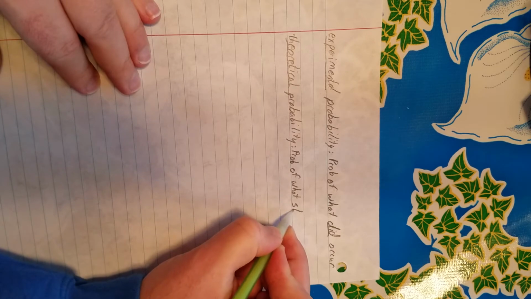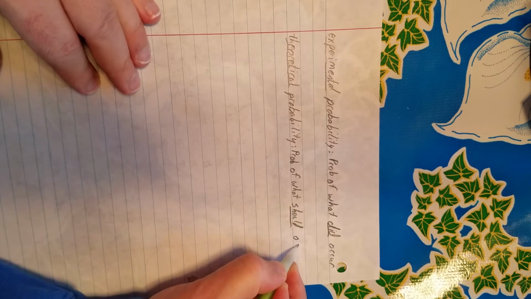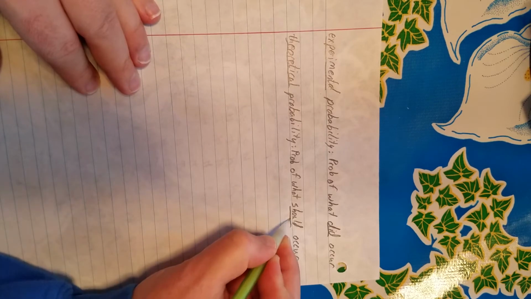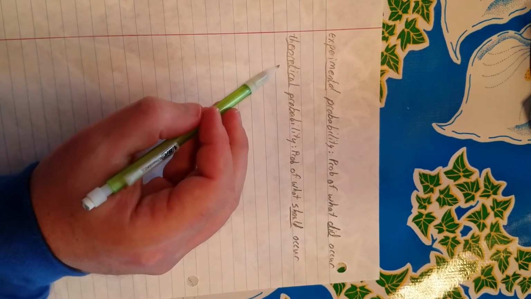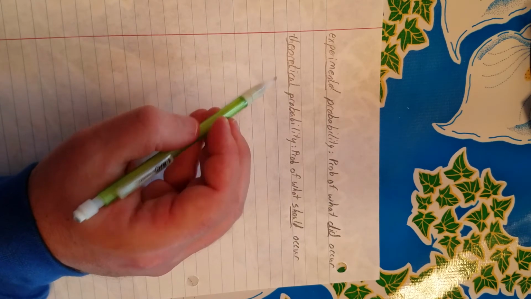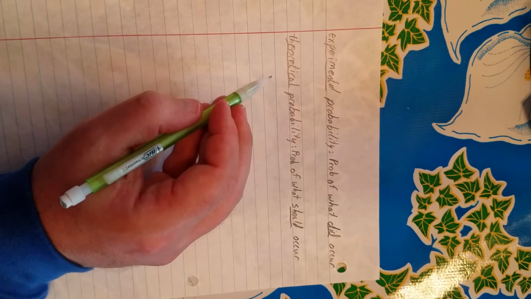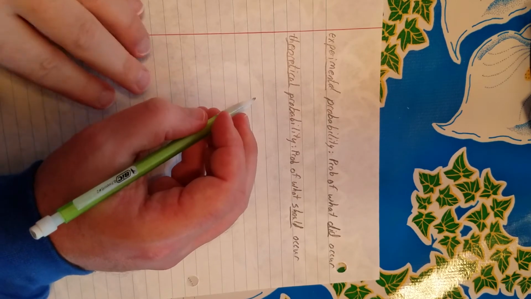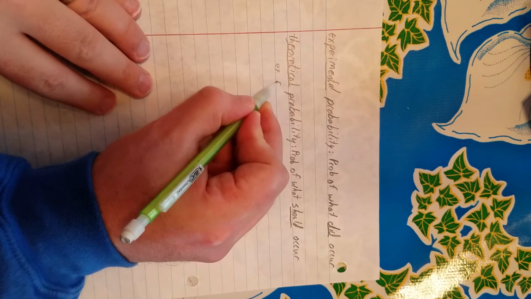So I'll give you an example. If I flip 10 coins, I should get 5 heads and 5 tails. So the theoretical probability of flipping 10 coins is 50% heads, 50% tails. Let's say I just did this experiment.